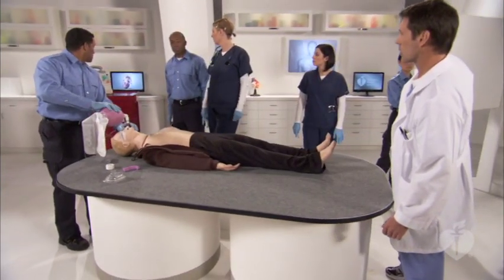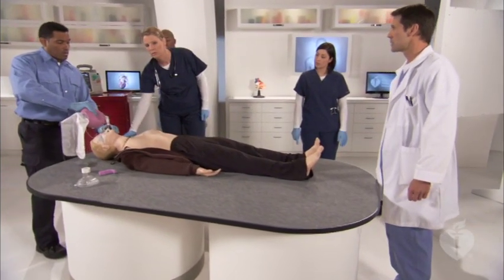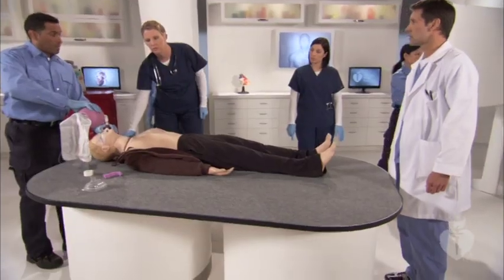Okay, we have an organized rhythm with regular complexes. Do we have a pulse? We've got a weak but palpable pulse. End-tidal CO2 is now up to 50 millimeters of mercury. Okay, great job, everyone. We're going to start post-cardiac arrest care. I'll need a blood pressure, a set of labs, pulse ox, and let's get a 12-lead ECG.